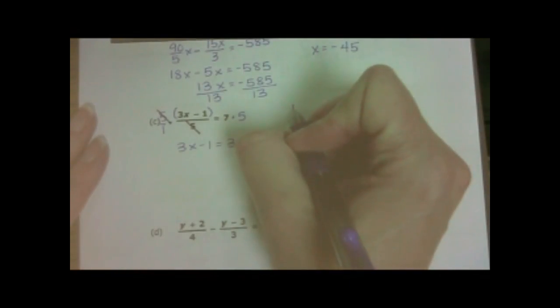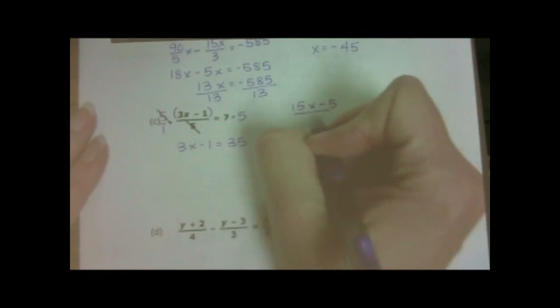Now let me show you something. If you go ahead and distribute that in the numerator, and remember it's 5 over 1, so it's only going to the numerator, here's what you will have on the left hand side: 15x minus 5 over 5. Fair enough?